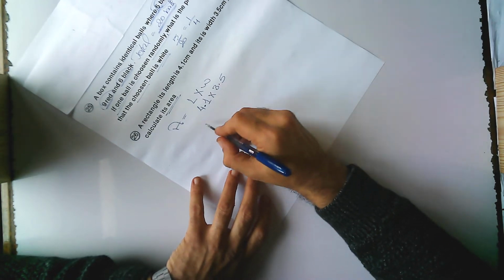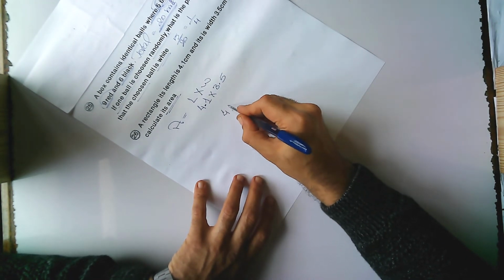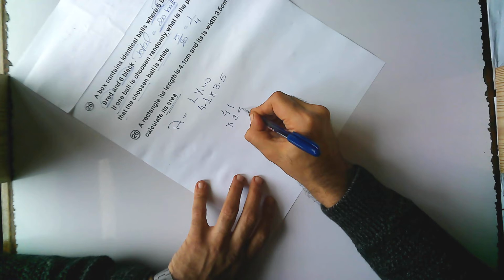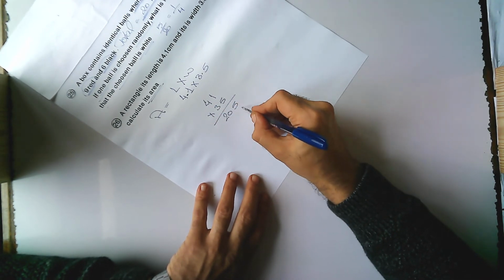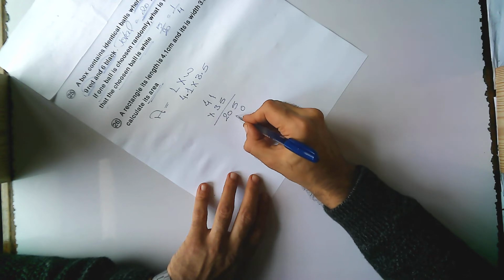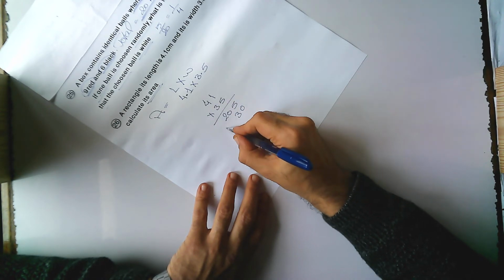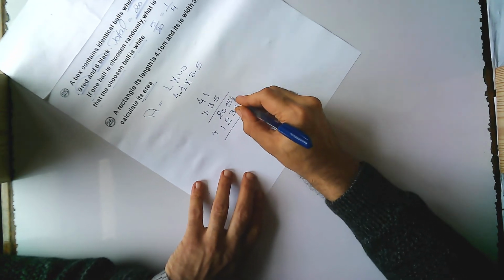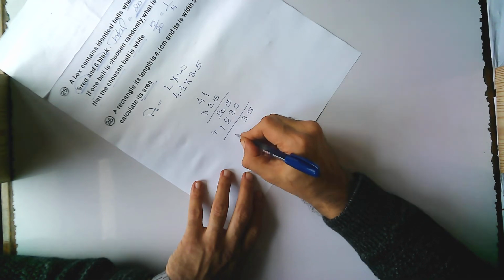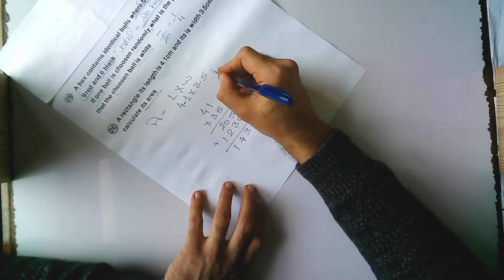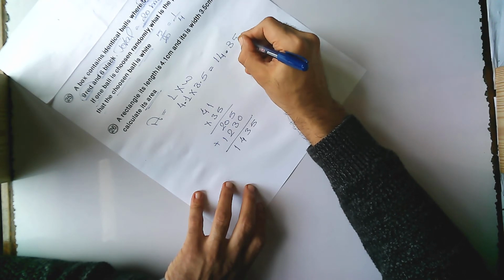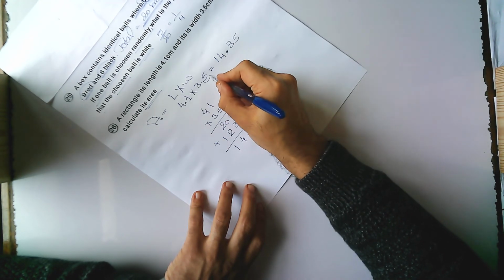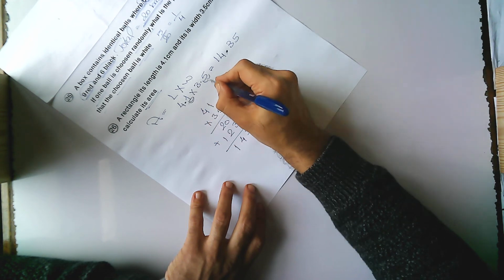Do the multiplying without the decimal point. 41 times 35. 5 times 1, 5. 5 times 4, 20. Put 0. 3 times 1, 3. 3 times 4, 12. Add the two numbers. So 5, 3, 4, 1 equals 1435. The answer is 14.35. Point after 2 digits because we have 2 decimal places.